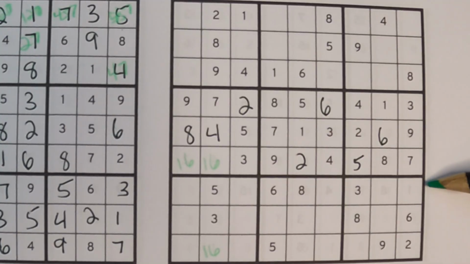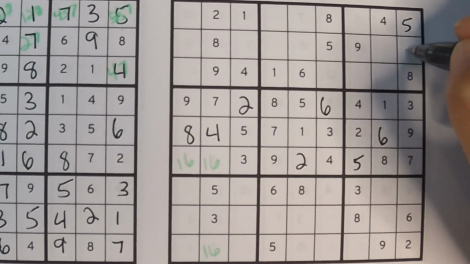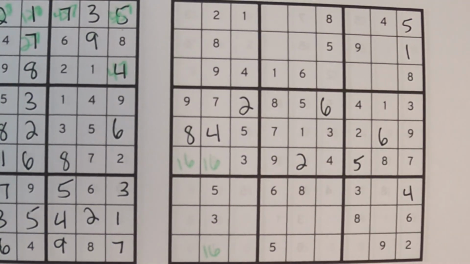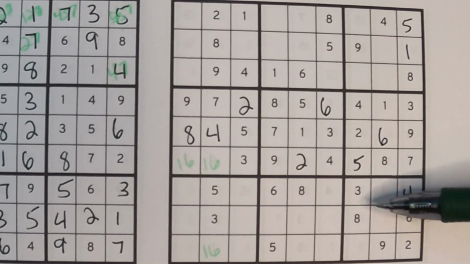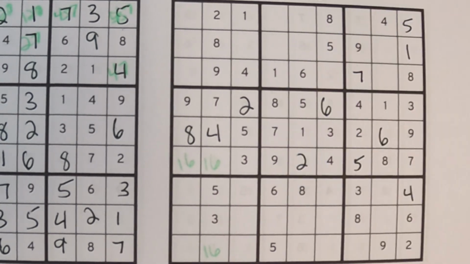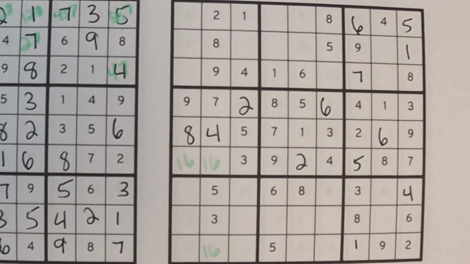For this column, we're missing 1, 4, and 5. We've got 1 and 4 here, so this is our 5. That 4 makes this our 1, 4. For this column, we're missing 1, 6, and 7. We've got 1 and 6 here, so this is our 7. That 1 makes this our 6, 1.